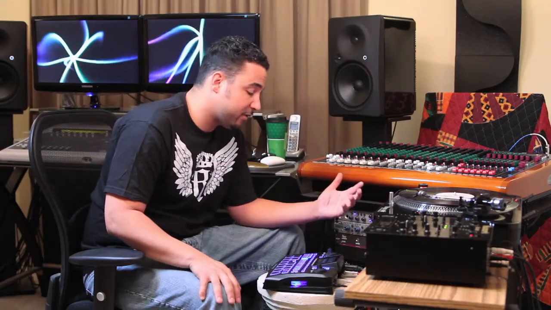So just like that, you can take a sample, automatically chop it up, assign it to the pads, make a kit out of it, and make a beat out of it. Very easy, simple to do.